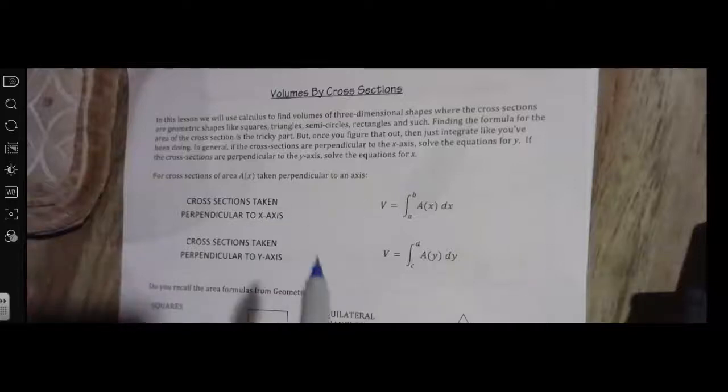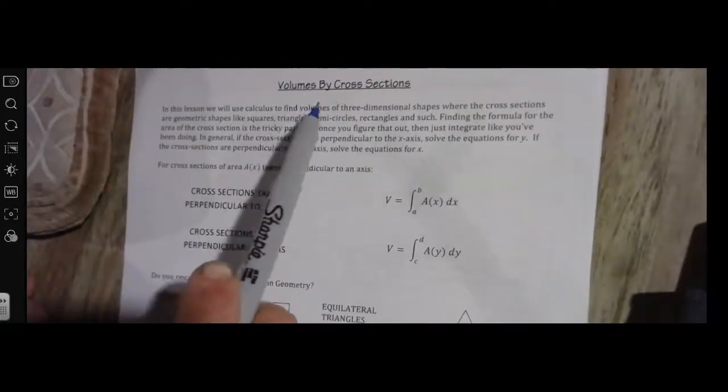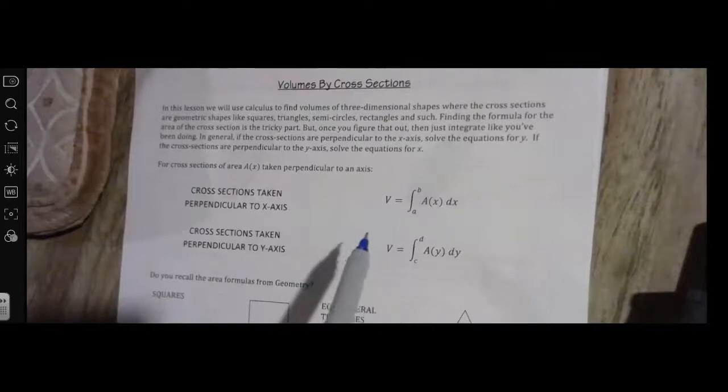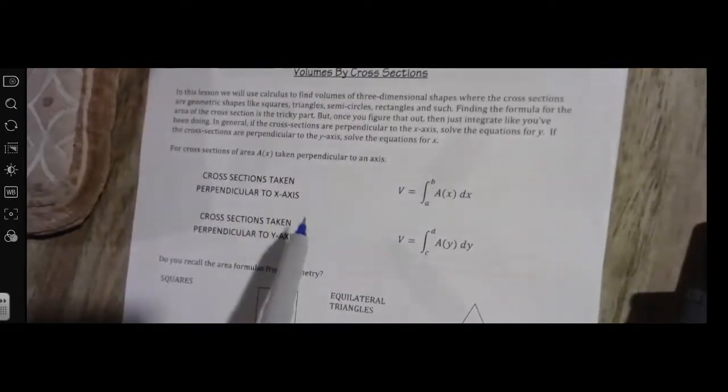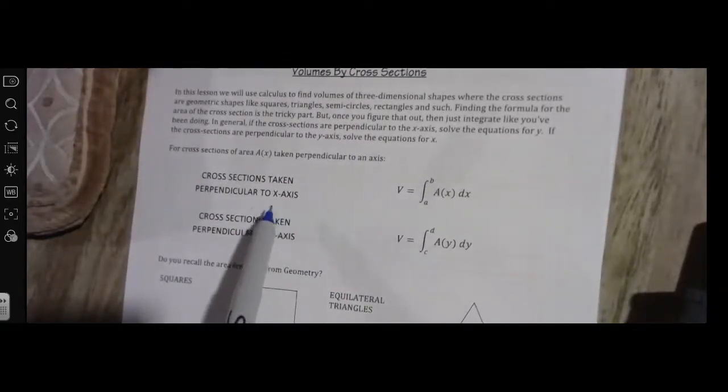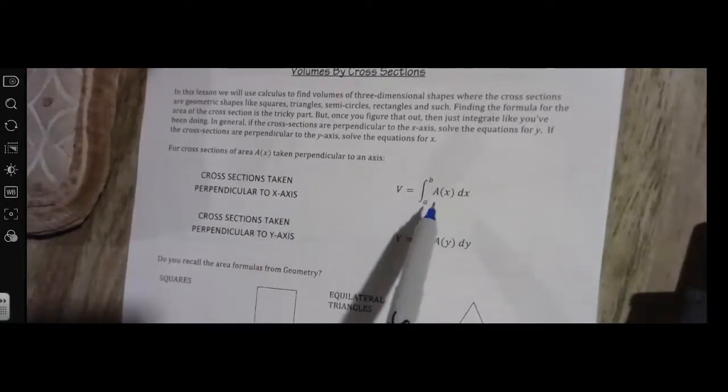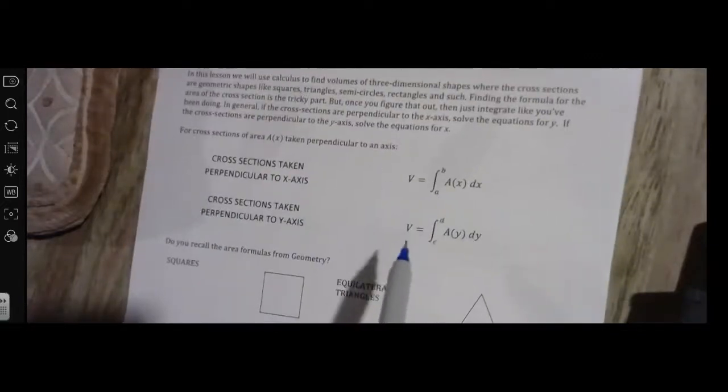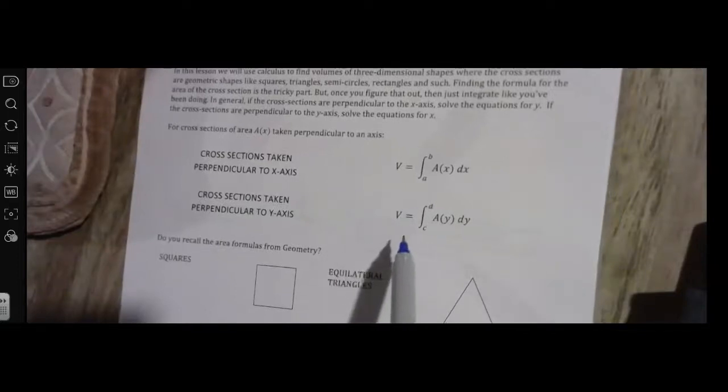Okay, this next section here is volume by cross sections. So we're either taking three-dimensional objects formed by cross sections perpendicular with respect to the x-axis, so that would be integrating with respect to x, or volumes of revolution formed by cross sections that are perpendicular to the x and to the y-axis.